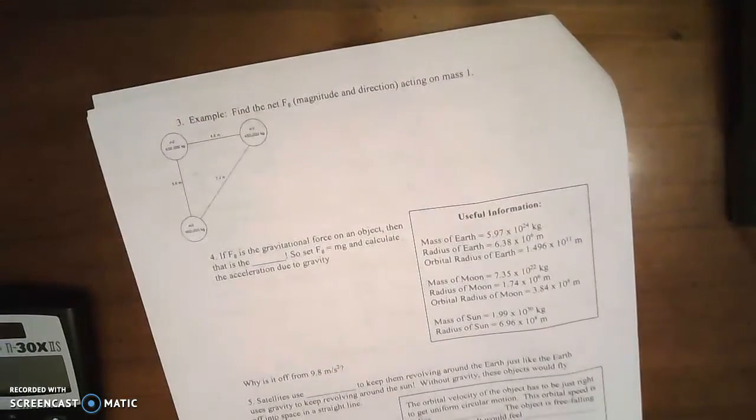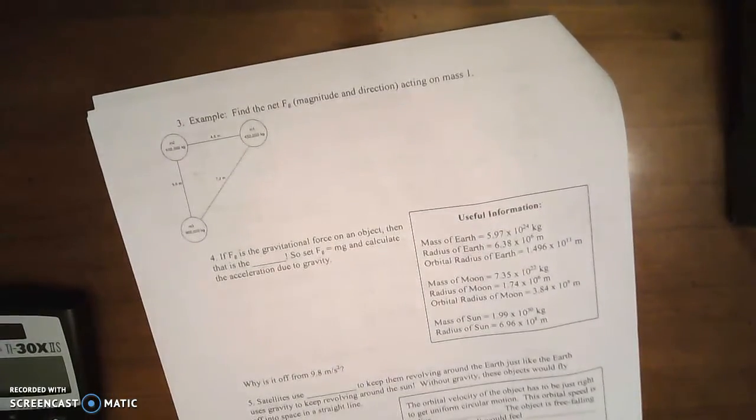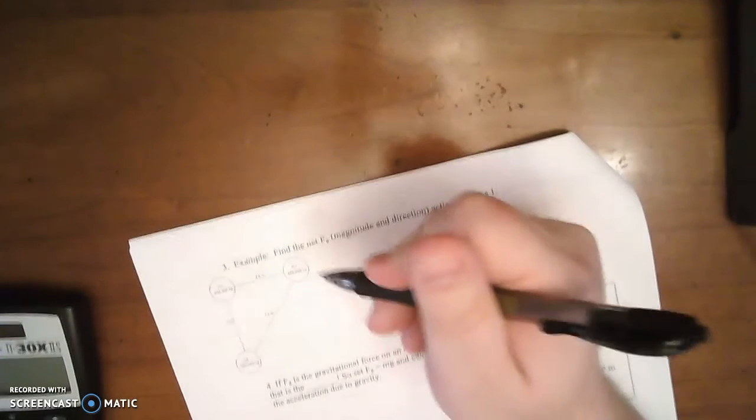All right. So in this question, it says, example, find the Fg magnitude and direction acting on mass 1. In this situation, we're going to have two different forces acting on object 1, which is this guy right here.